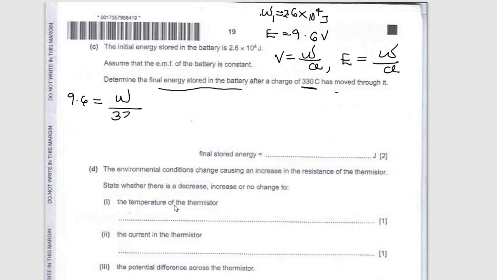The charge is 330. So the energy is 9.6 times 330. At that point, the energy will give us, let me use my calc, 9.6 times 330, 3168.